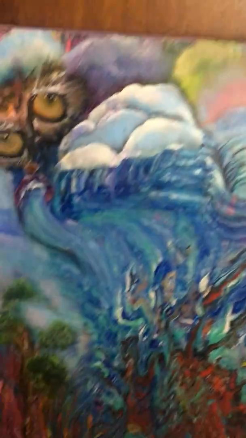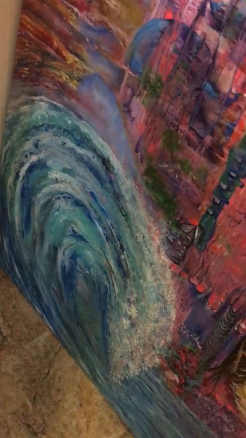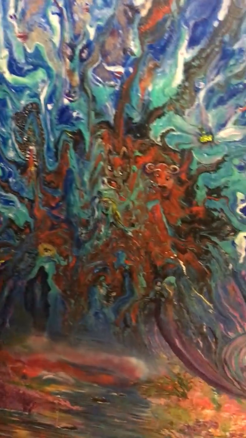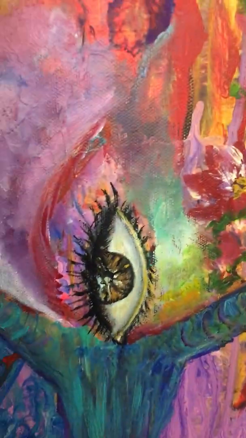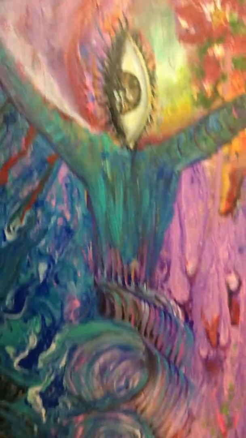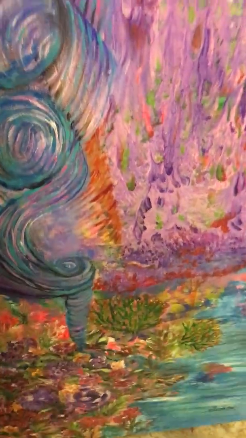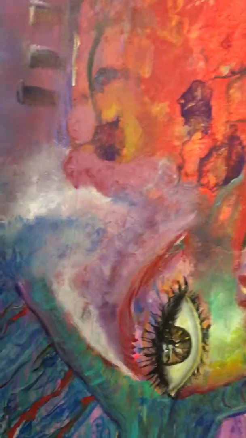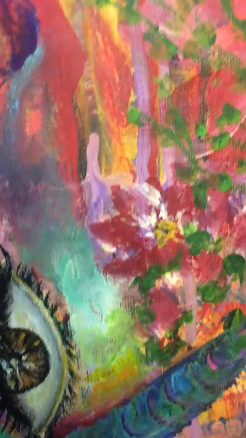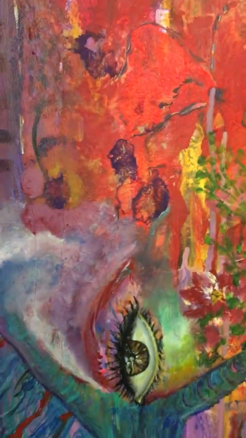This is waves, and I put some flowers here, and this one I call the third eye, so you can see just one eye and the body and the flow of energy, and then it goes to the earth and water, and from the top there are different colors, like an aura or chakra colors around this third eye.